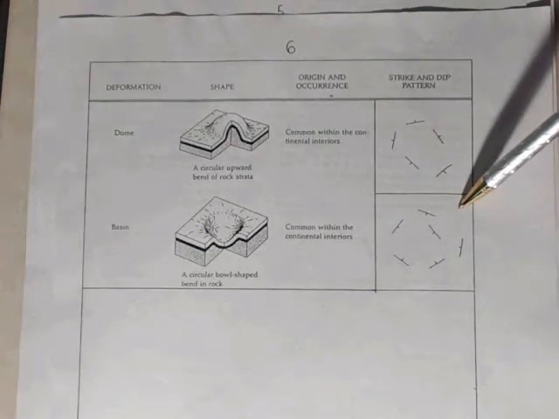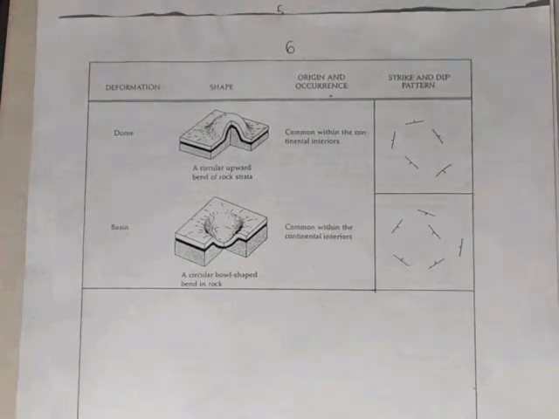Okay, so those are your categories of folds. So that plastic type of deformation that we talk about. Okay, so your anticline, syncline, basin, and dome.